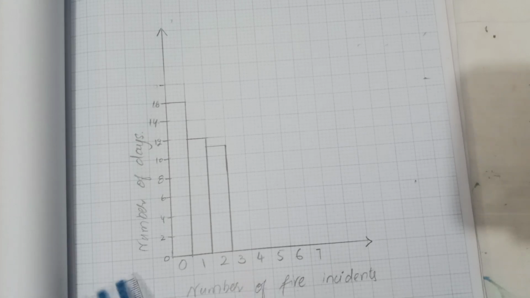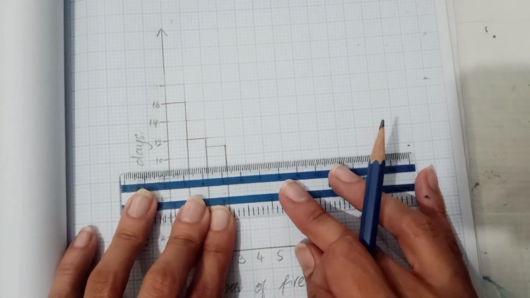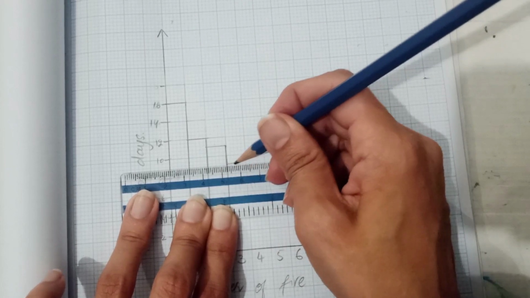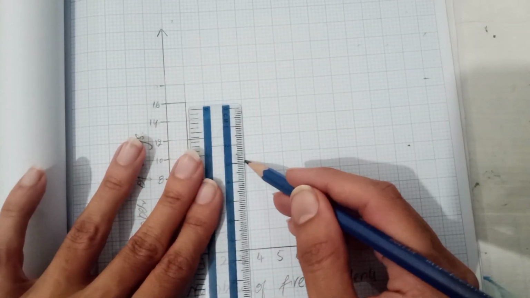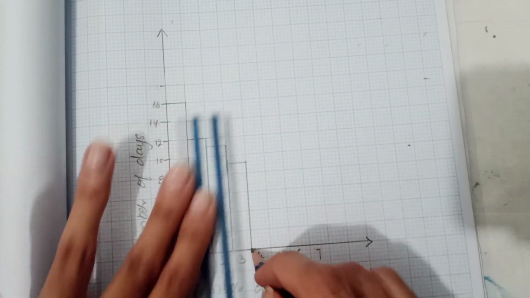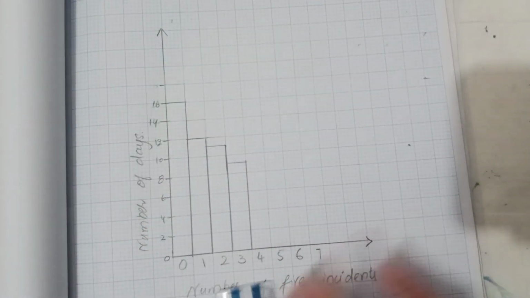And for 3, it is 9, the middle between 8 and 10, that is 9. And for 4, 6.